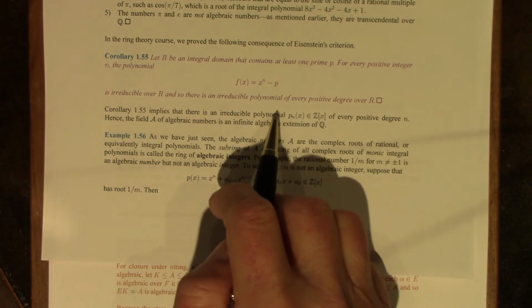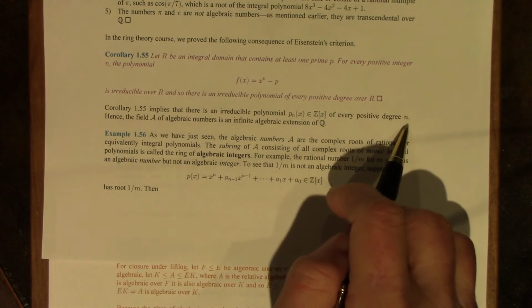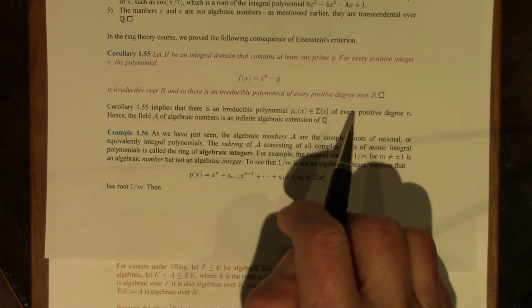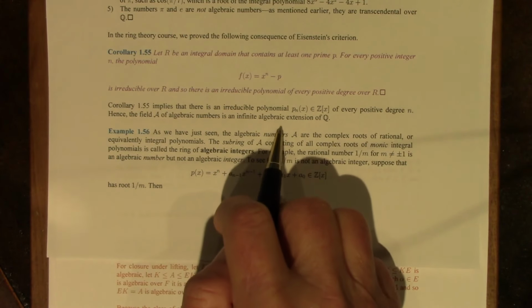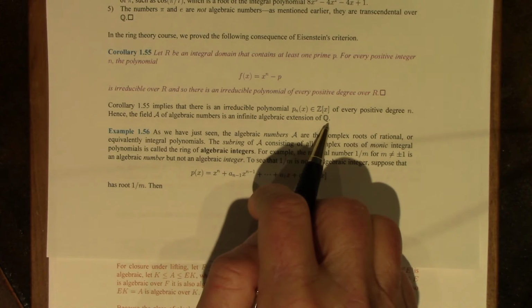So there is, as a special case, an irreducible polynomial of every positive degree over the integers. That means that the field A of algebraic numbers is an infinite algebraic extension of Q.